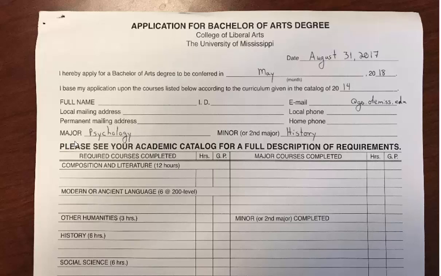Because we're going through this for a psychology major, you'll write psychology here. If you have a second major, you will write your second major right here, and if it is a minor, you will write your second minor here. So this student we're going to walk through the example is majoring in psychology and minoring in history.